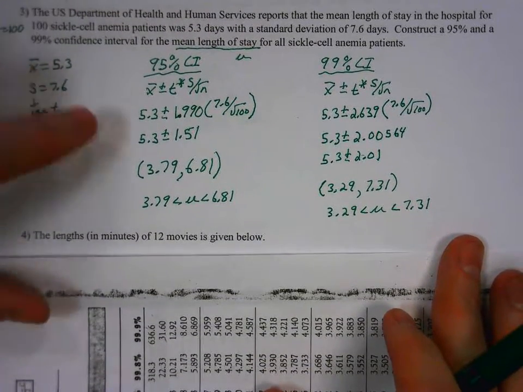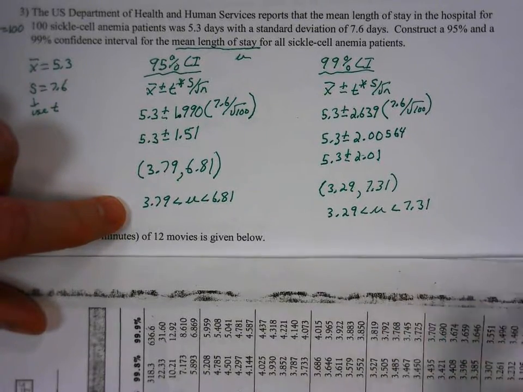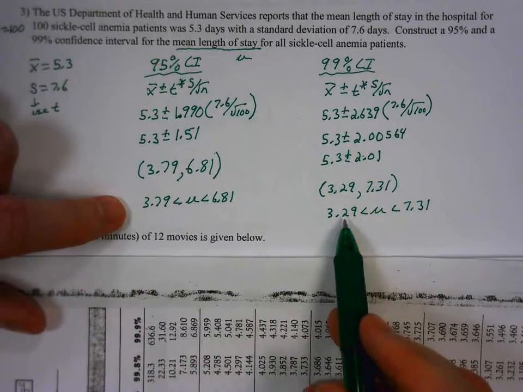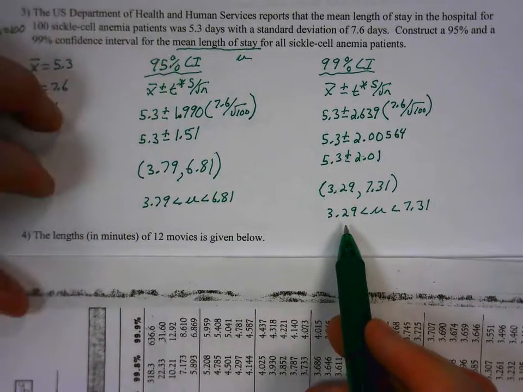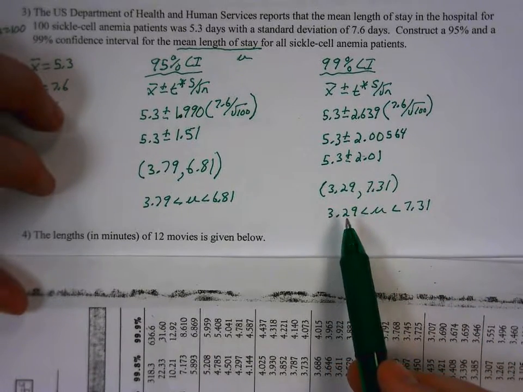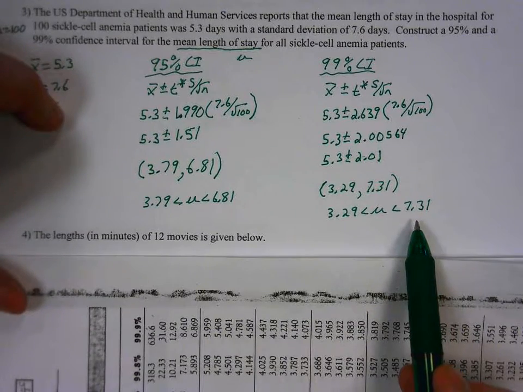So for the 95% interval, it gives us 3.79 less than mu, less than 6.81. And then the 99%, again, allowing more values in because we want to be more confident. So the same concepts apply. If you become more confident, you have to allow more values in. So 3.29 to 7.31 is a wider interval than for the other interval.